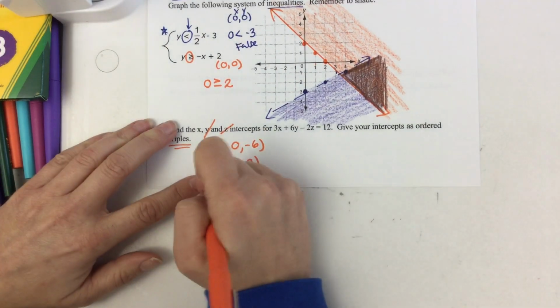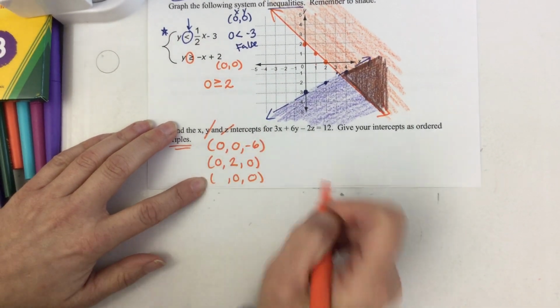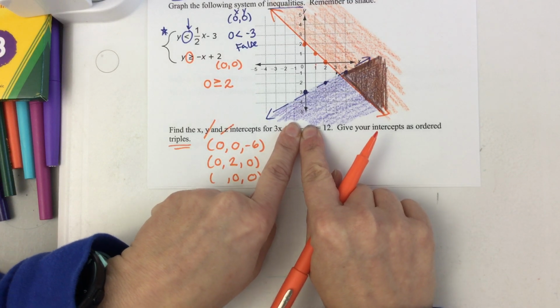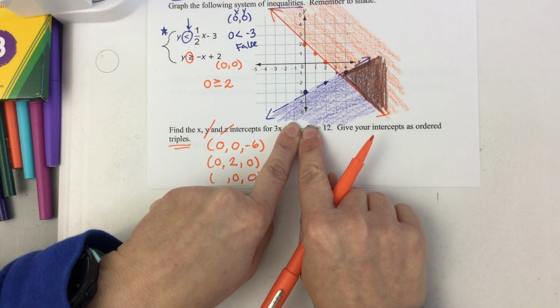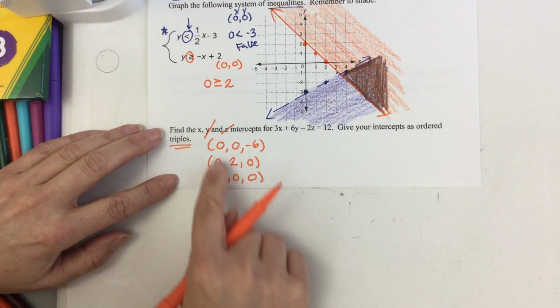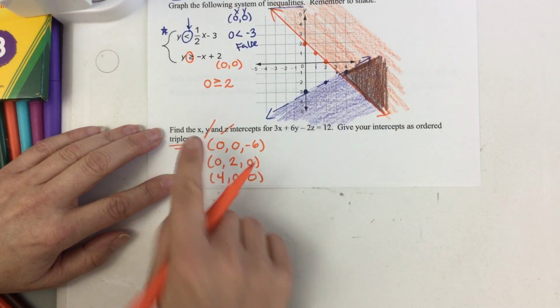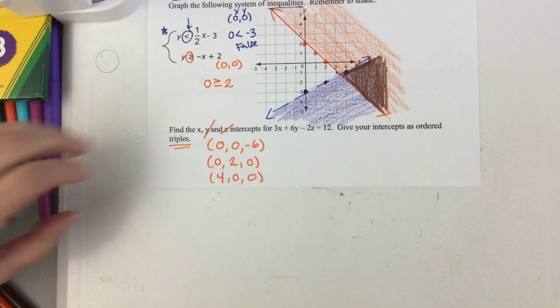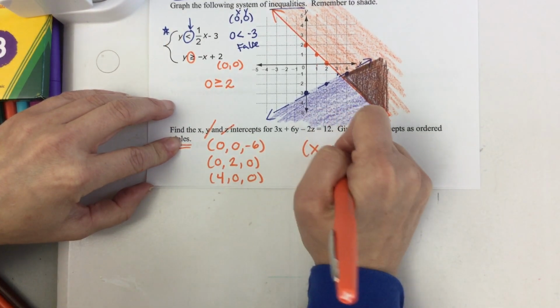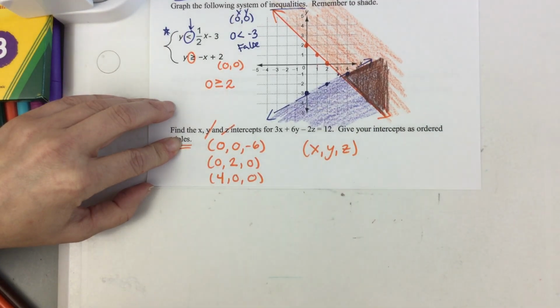There's your y-intercept. To get your x-intercept, you put in zeros for y and z. So the y and z would cancel. They would become 0. What you would have left is 3x equals 12. To solve for x, I'd have to divide both sides by 3. 12 divided by 3 is 4. So here are your x, y, and z intercepts. Again, ordered triple means you have x, y, and z within parentheses.